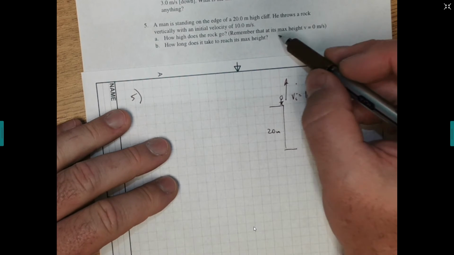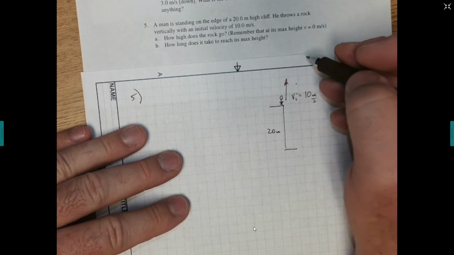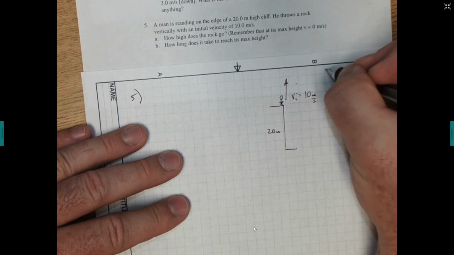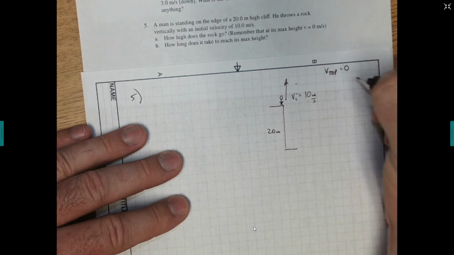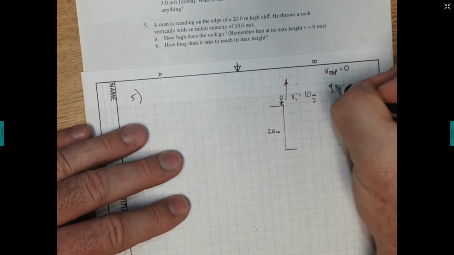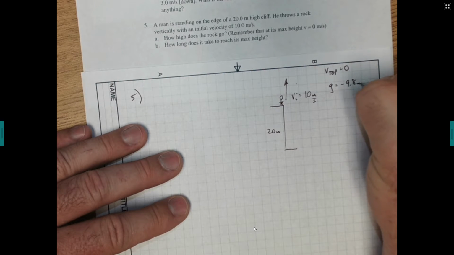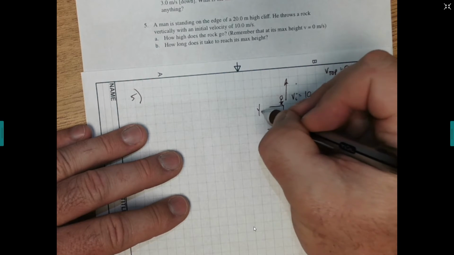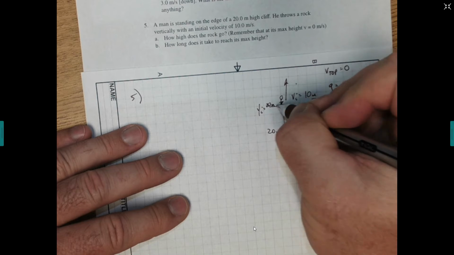It says, how high does the rock go? So we're looking for max height. We know the final velocity at max height, so the velocity at the top is equal to 0. We know that acceleration is g, which is negative 9.8 meters per second squared. We know his y initial is equal to 20 meters.